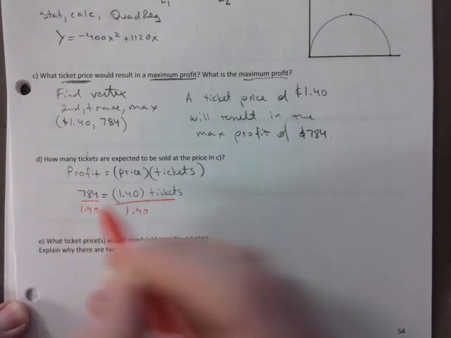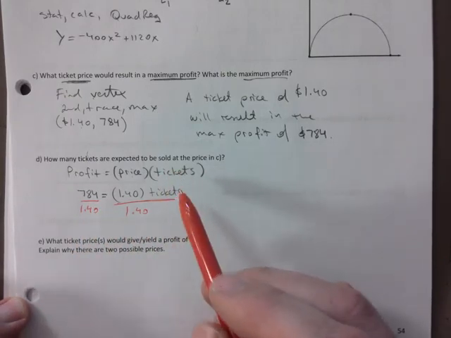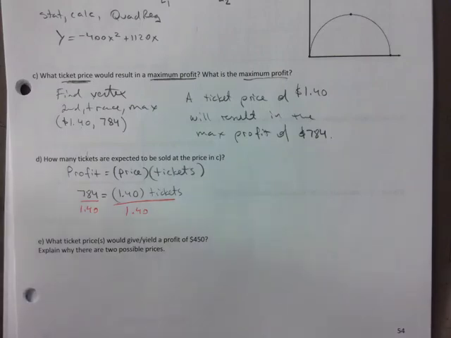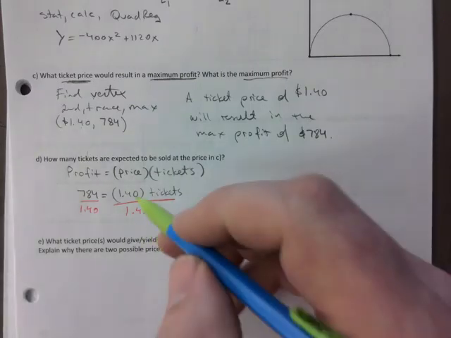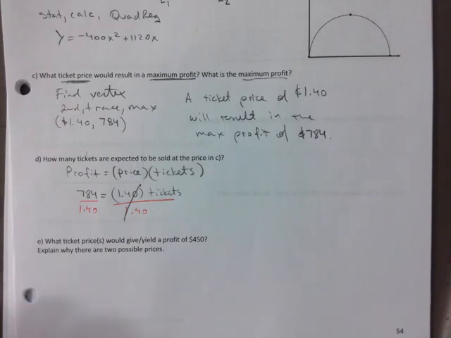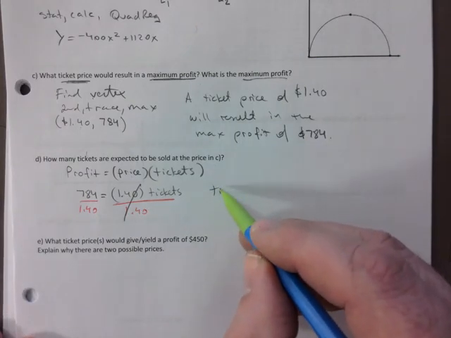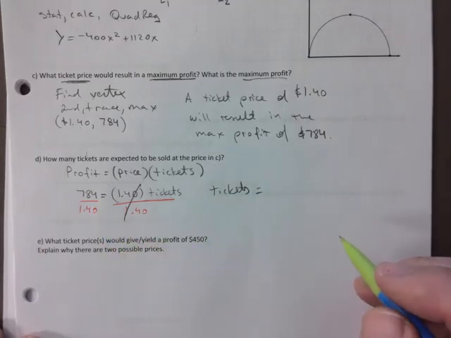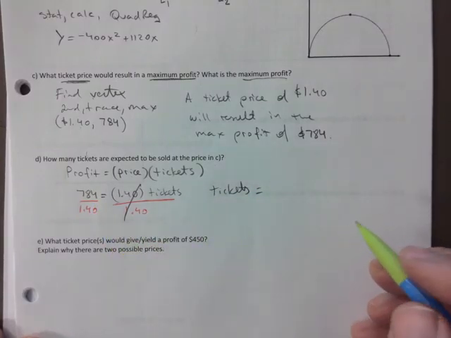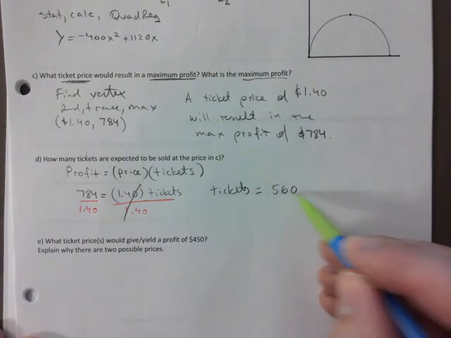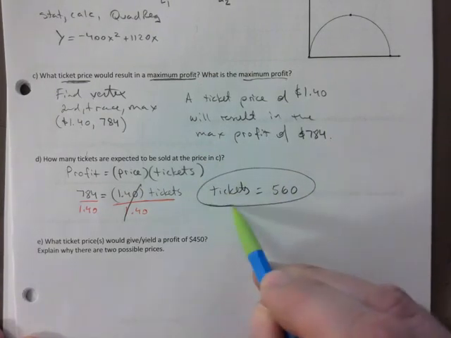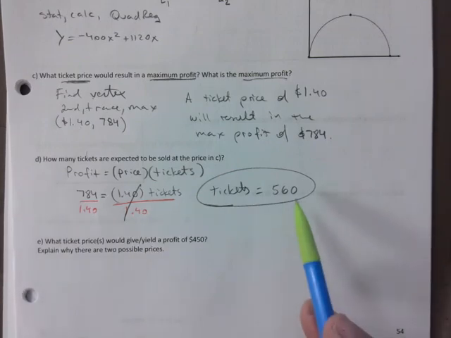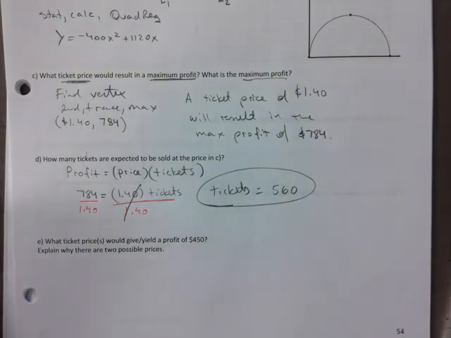Why am I using this formula? Because we don't have the number of tickets compared to the profit. We don't have that relationship. So I use this formula. So tickets, when you divide that, you get, is it exactly 560? It's exactly 560. If it hadn't been exact, then you just round it to the nearest whole number if it happens to be different.